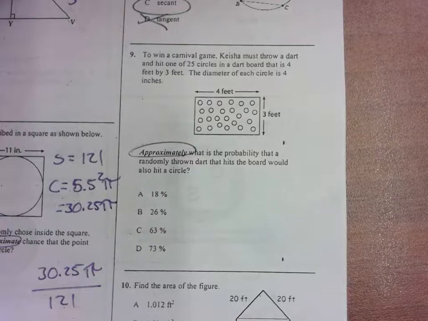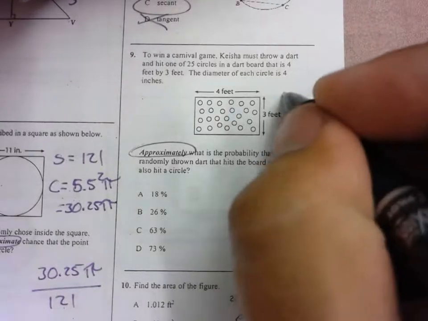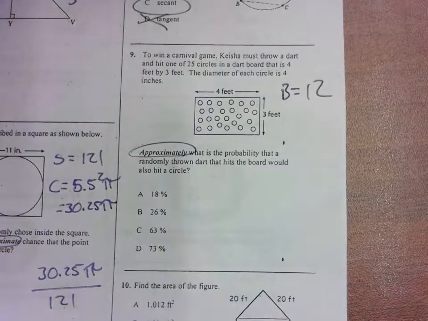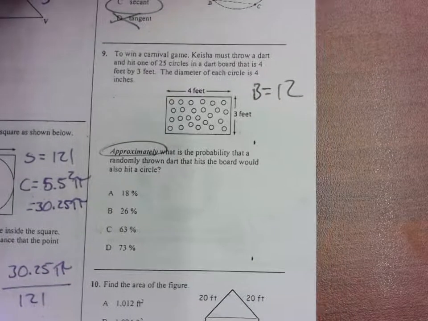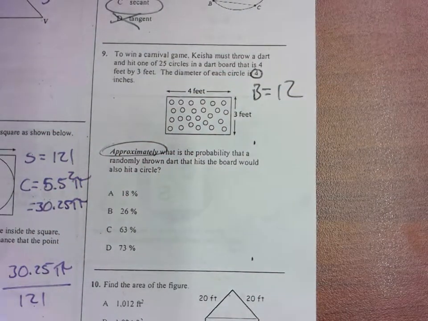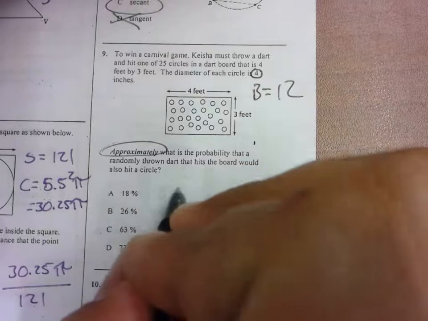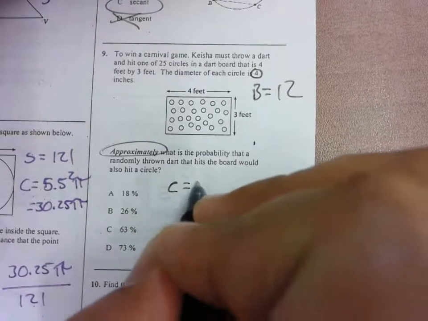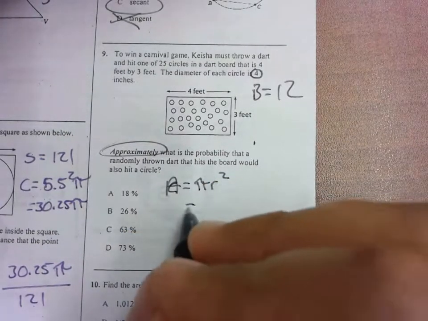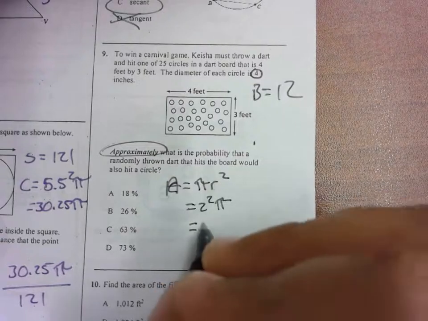First of all, you have to find the area of the entire dartboard, which is 4 times 3, or 12. So the B stands for board. The board is 12 square feet. They told you that the diameter of each circle is 4 inches. So what's the radius? 2. So each circle, the area is pi r squared. Your radius is 2, so it's 2 squared pi, or each circle is 4 pi.